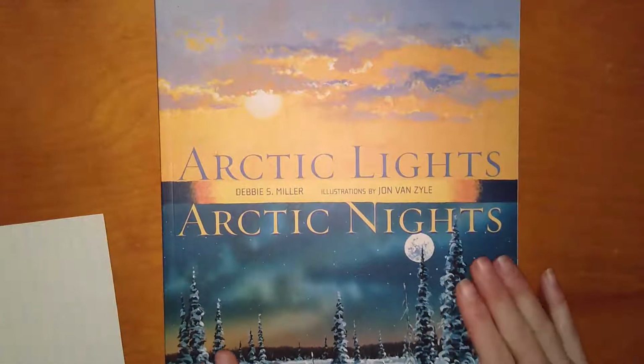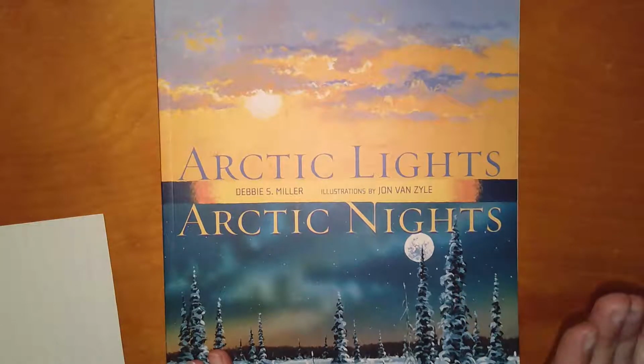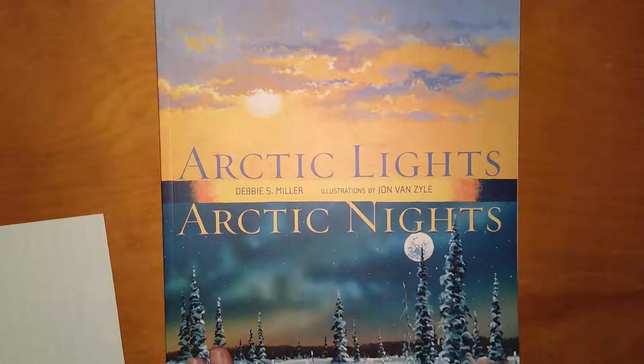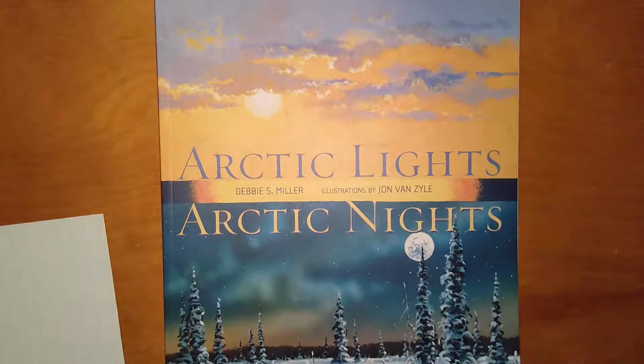We're going to be spending a good bit of time now looking at a book called Arctic Lights and Arctic Nights by Debbie Miller. We've been studying shadows and the fact that throughout the day, the shadows begin short or begin long. They grow shorter as you get closer to noon, and then they get longer as you get closer to nightfall.